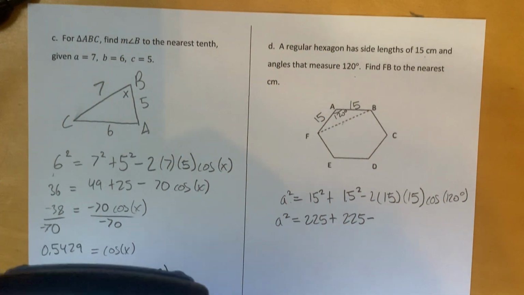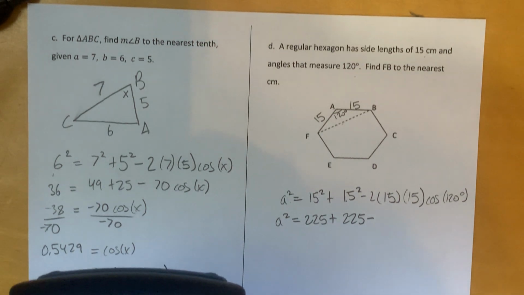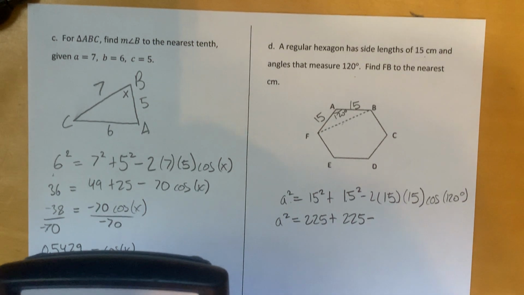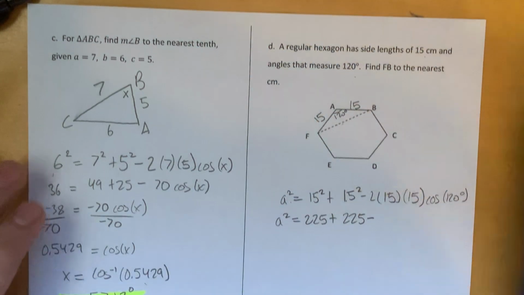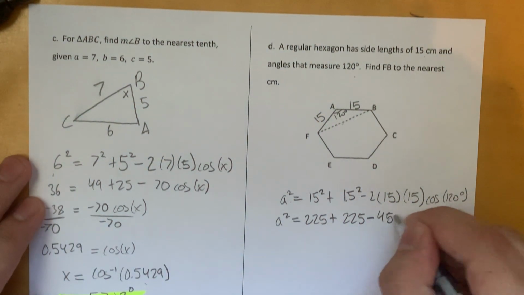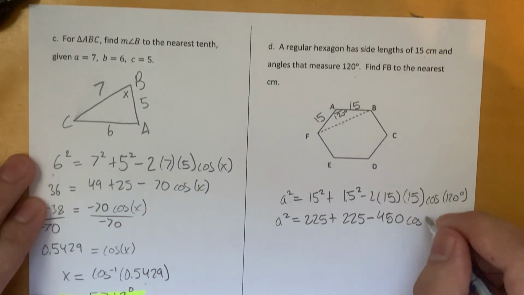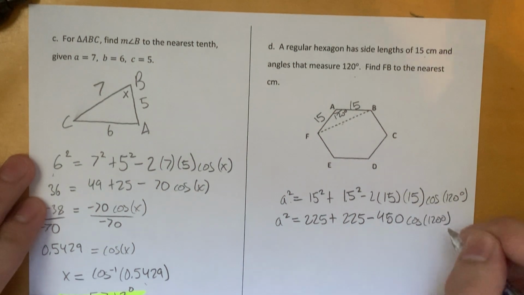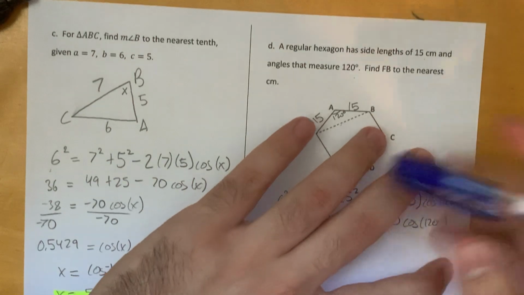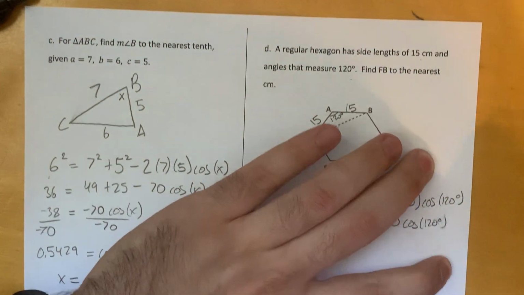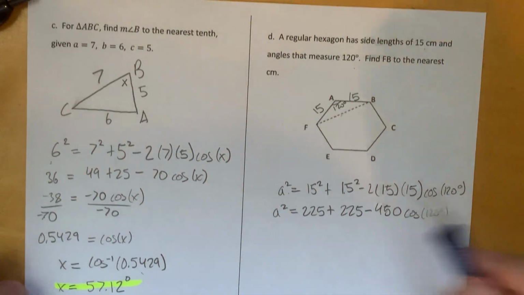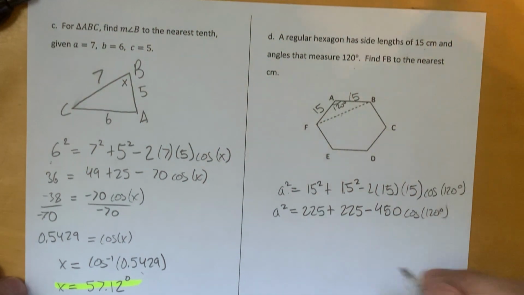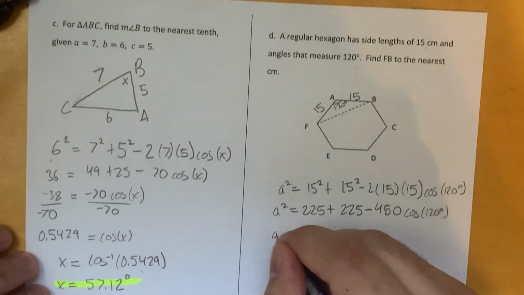So 2 times 15 times 15. Whoops. Get 450 cosine of 120 degrees. And that looks like 1200. So before I square root the whole thing like that, I'm going to combine them even further until I get one number.